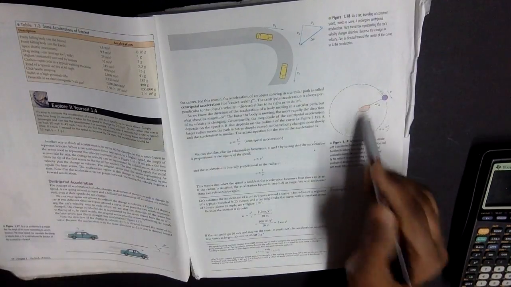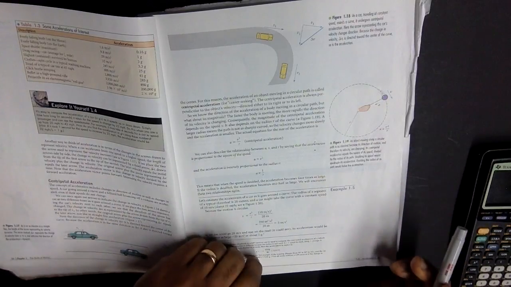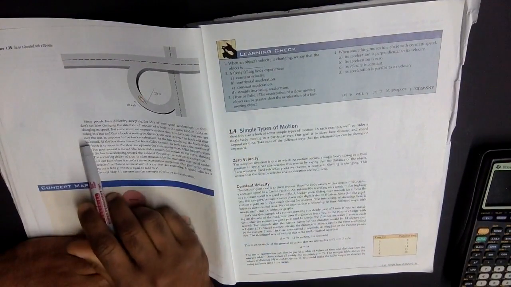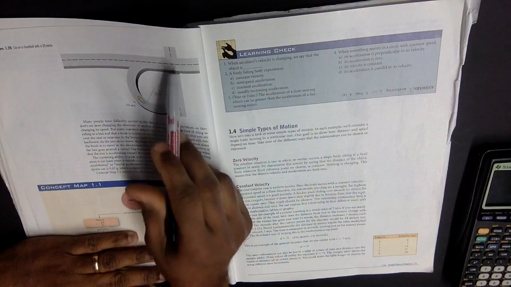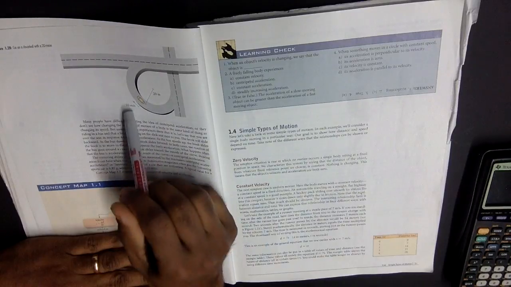And that is a tension in the string. So when this goes round and round, there's a string that's pulling it inward, providing the centripetal acceleration. And here it is. When you take a ramp, you can see how the radius of the ramp makes a huge impact.